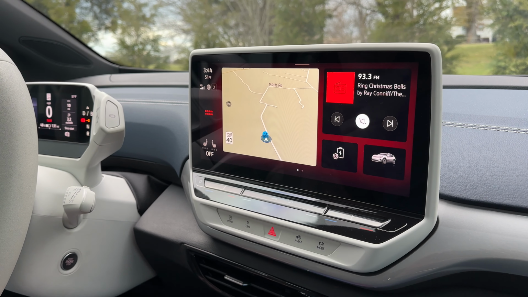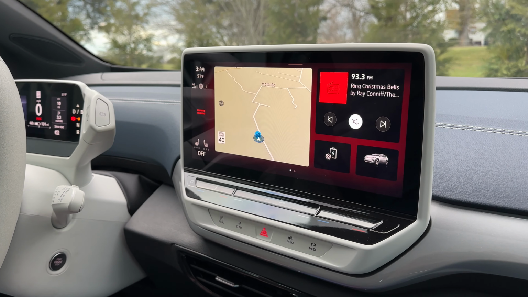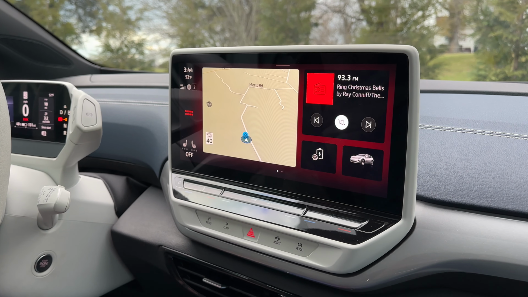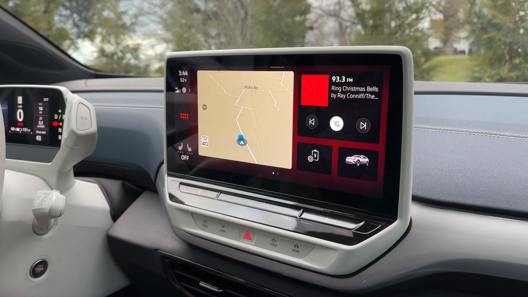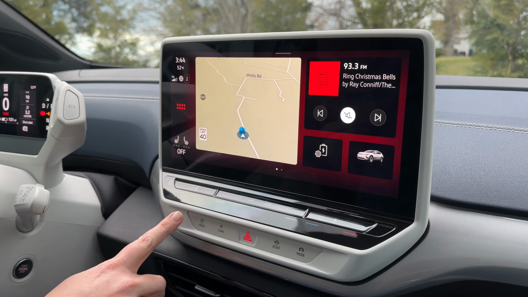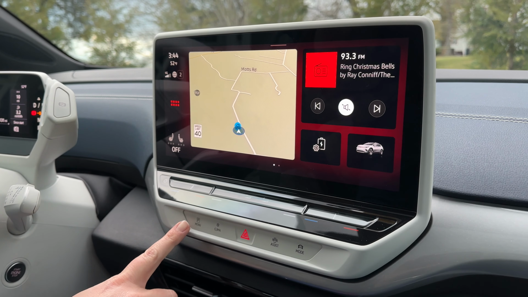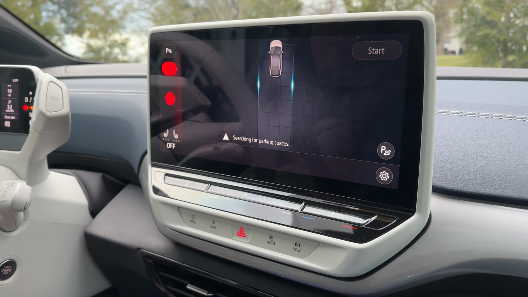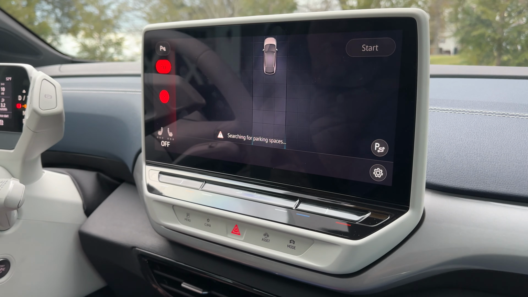So we already had this spot saved as a favorite, but I'll show you how you would do that if you had just parked and you were doing this for the first time. So I'm in my parking position. At the bottom here, you'll see there's a P menu. This is for parking. If I press this, it shows you it's looking for spaces.